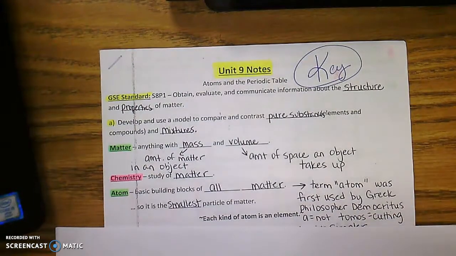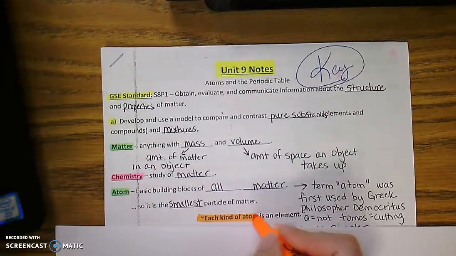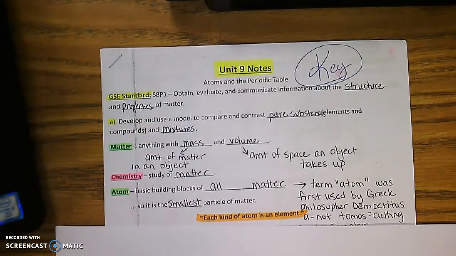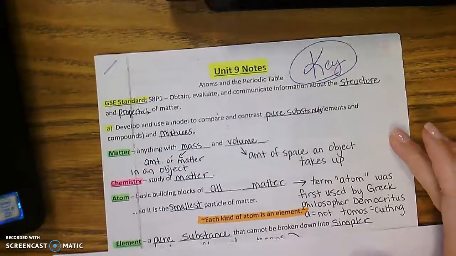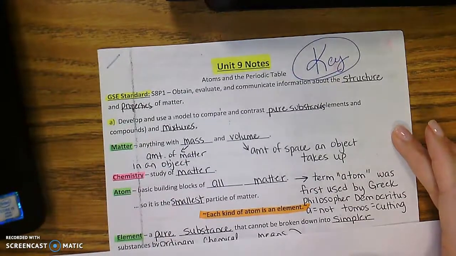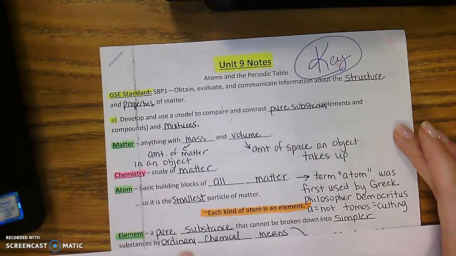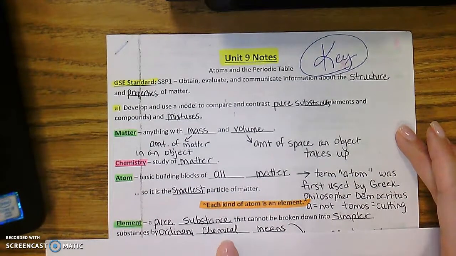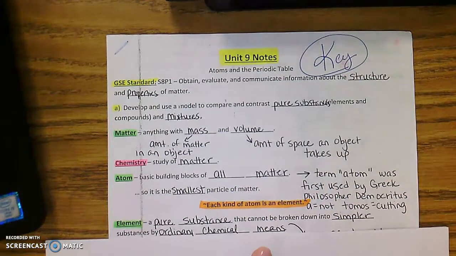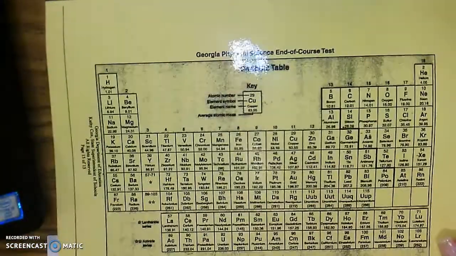Now, we also want to note, and let's also highlight this, that each kind of atom is an element. That is important. An element is a pure substance that cannot be broken down into simpler substances by ordinary chemical means. By ordinary chemical means.